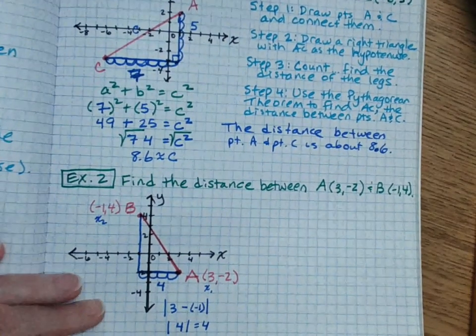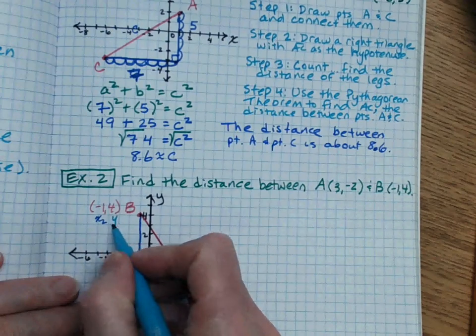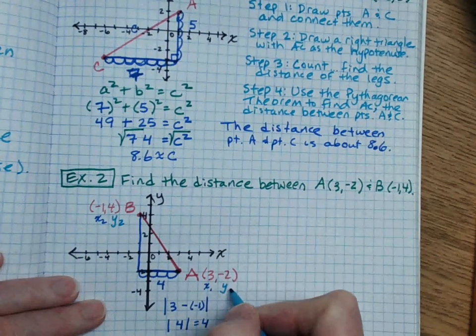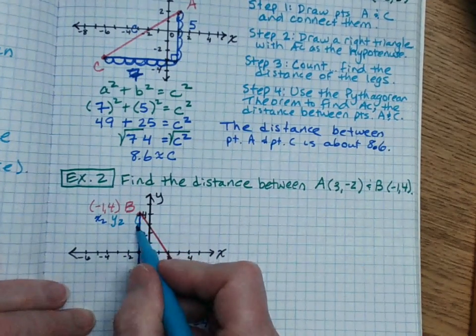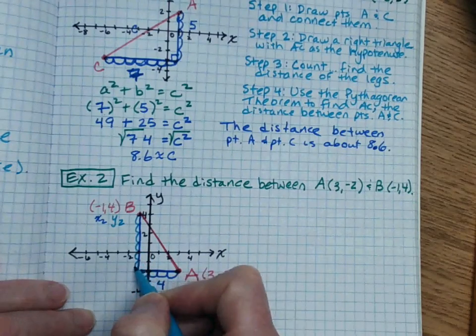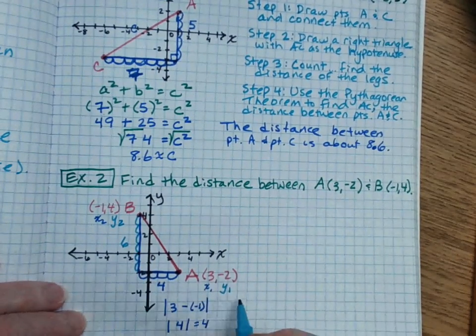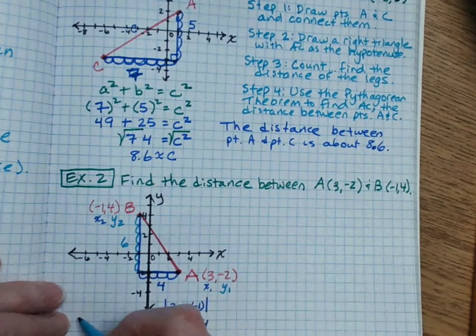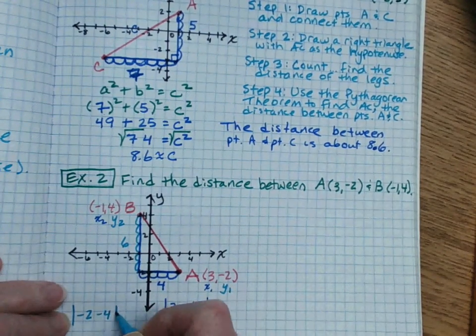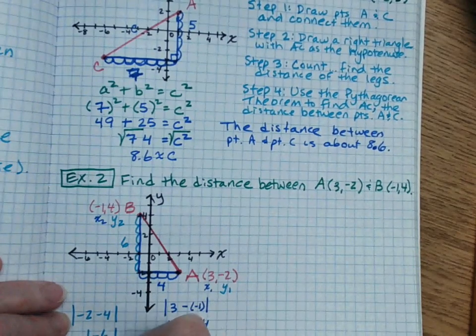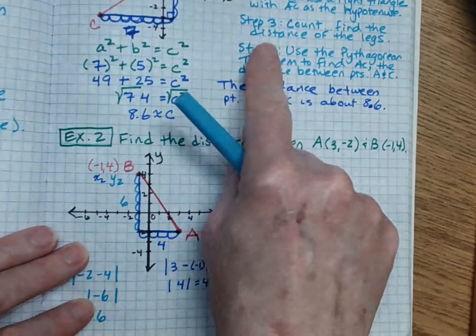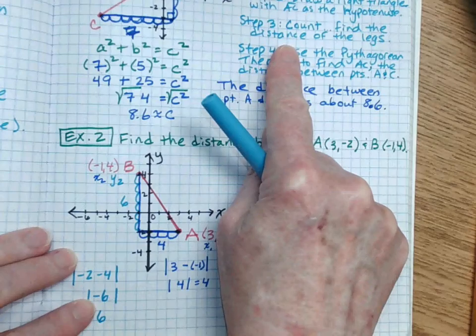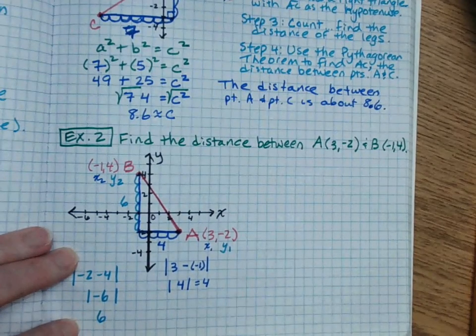I'm going to go ahead and use my light blue here. My y's are negative 2 and 4. And when I count, I get 1, 2, 3, 4, 5, 6. If I was to subtract those y values, I would get negative 2 minus 4. The absolute value of negative 6 is 6. So I found the distance using counting. I could also find the distance just by subtracting the x coordinates from each other and the y coordinates from each other.